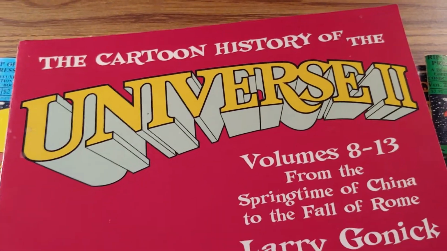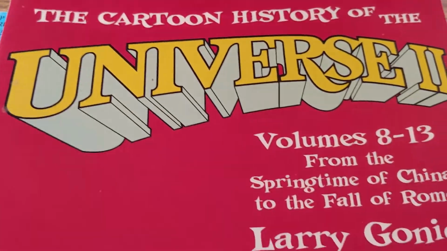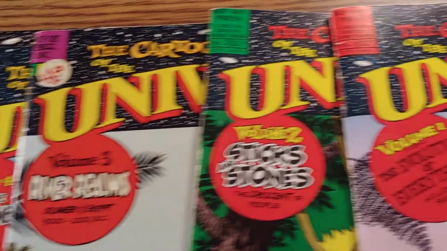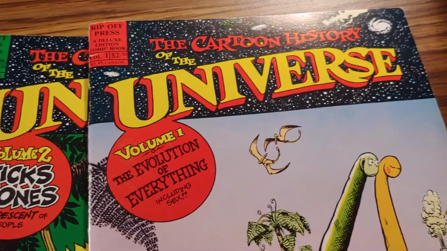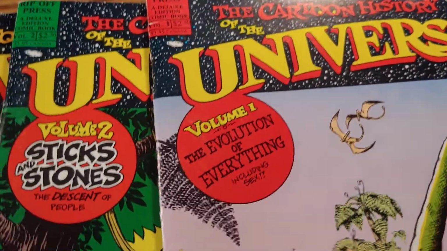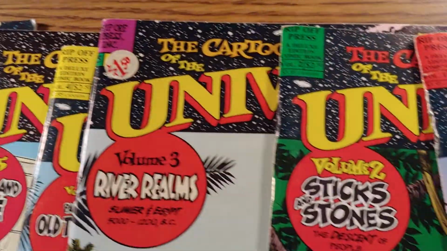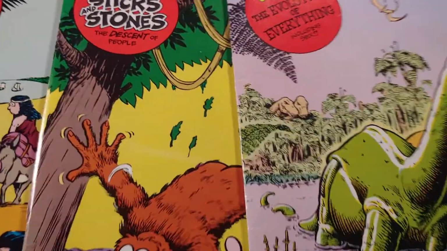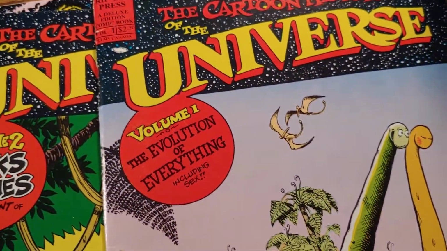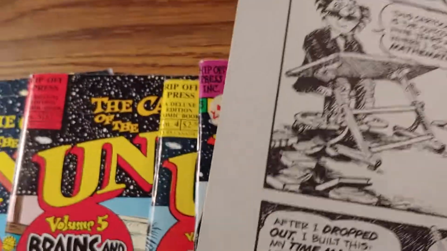And of course, it's kind of funny. It's the cartoon history of the universe, and yet only the first volume actually deals with the history of the universe. After that is the history of world history. And of course, this is volume 1, and it starts with a bang. But let me show you this first, though.